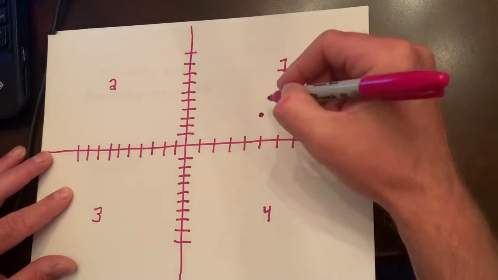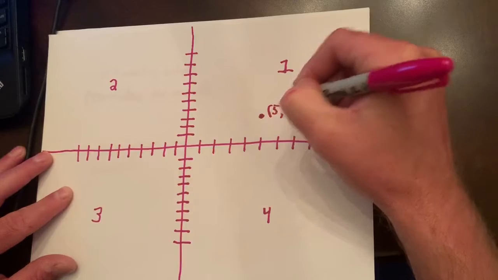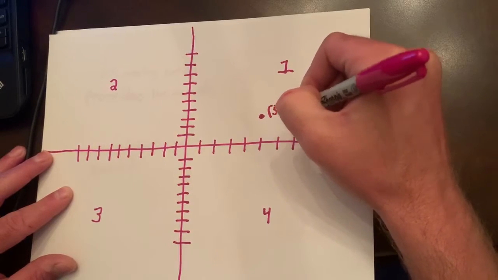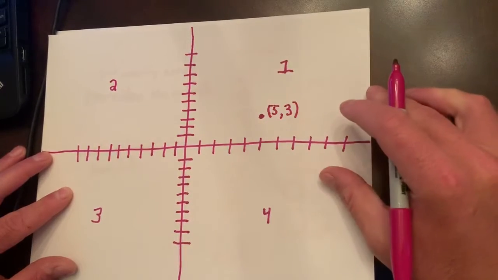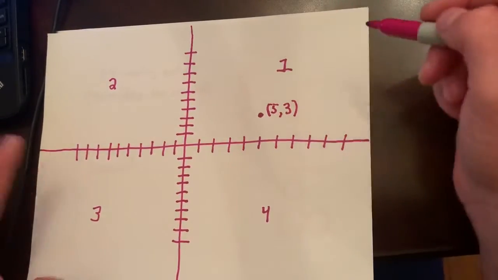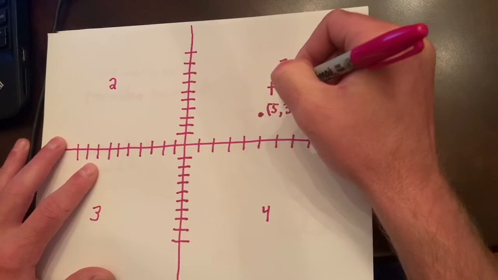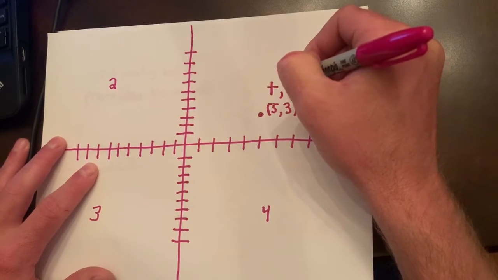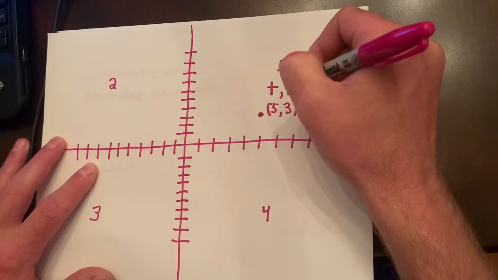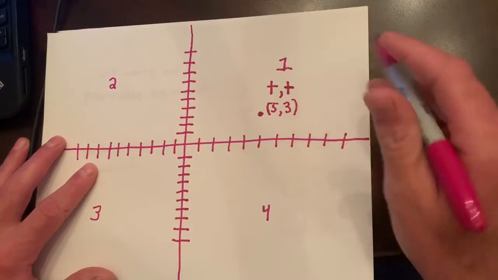So I'm going to label that 5, comma, 3, and there's my ordered pair. Okay? So you will always have the x coordinate is a positive and the y coordinate is a positive. Your ordered pair will always be positive, positive.